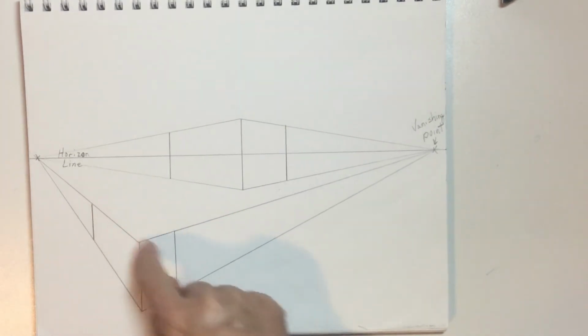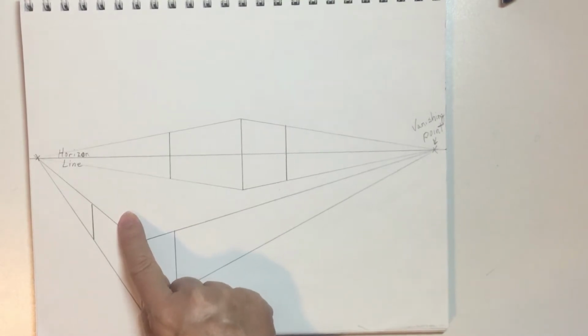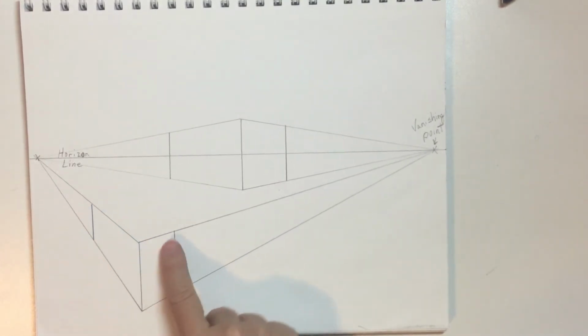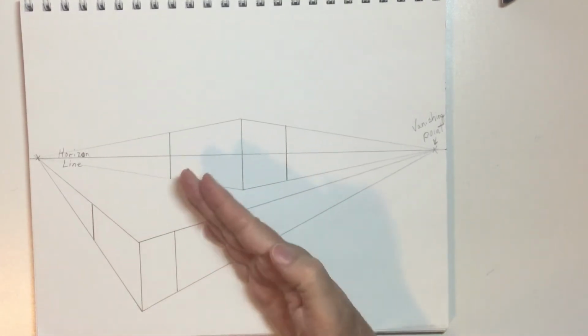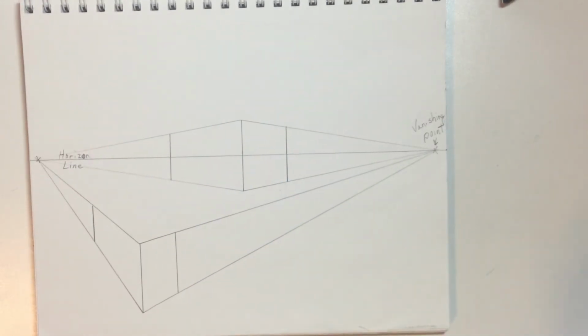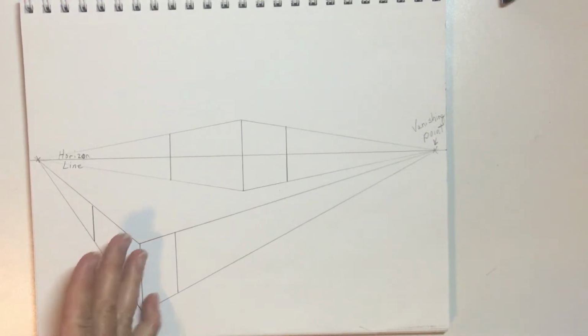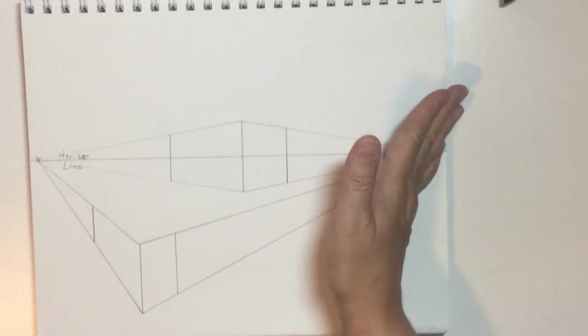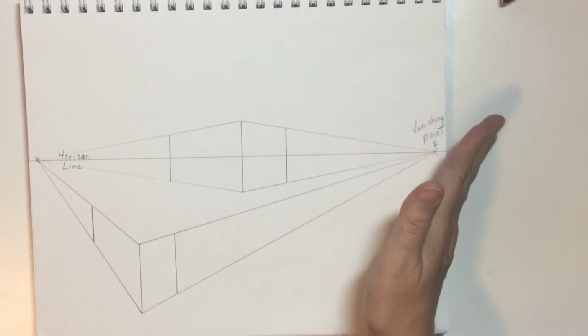So in order to figure out what that ceiling or that roof looks like, we need to figure out what the back wall and the right wall that are behind the building look like. If it is on the right and the angle is pointing to the right, then it goes to the right.